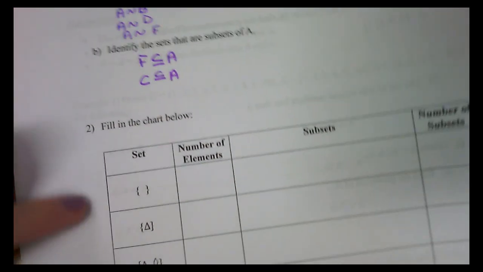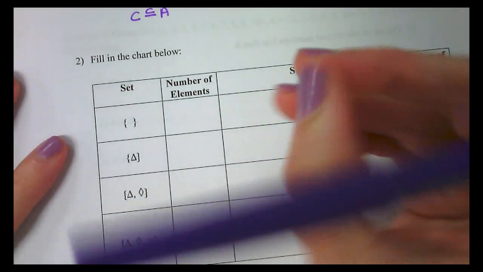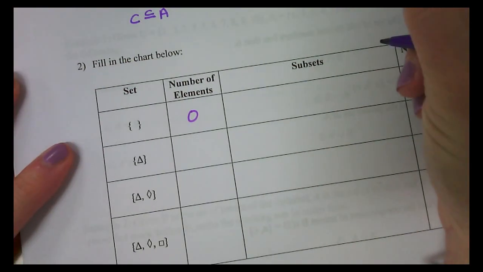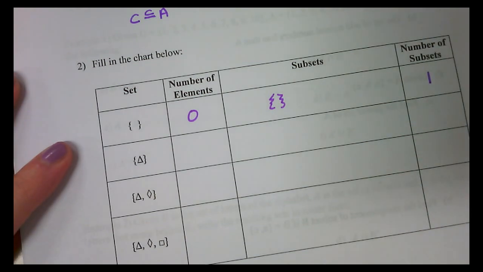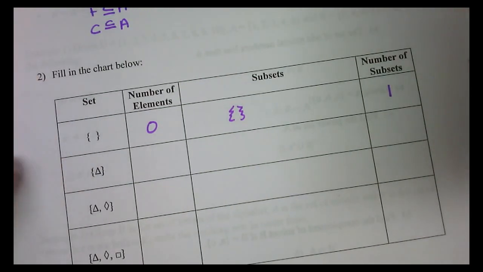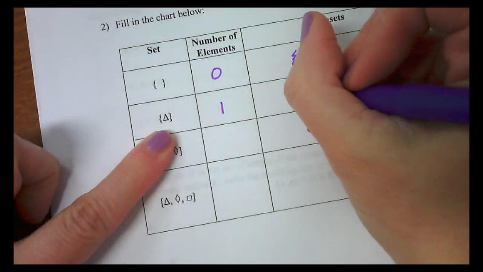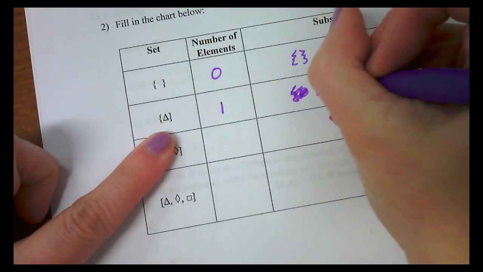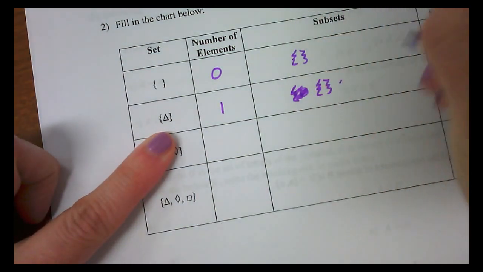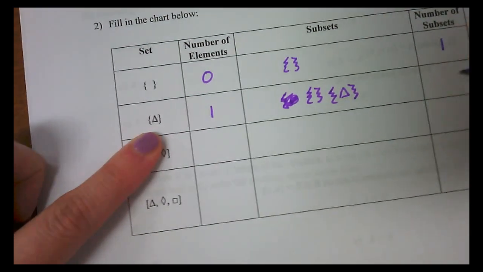Fill in the chart below. So it says, given the set, and this is the empty set, there are no elements. The subsets would just be the empty set, and there would just be 1. Remember, here we have number of elements, there's 1. So our subset, we can either write the empty braces, or we could write the symbol, and it's always itself is going to be considered a set.